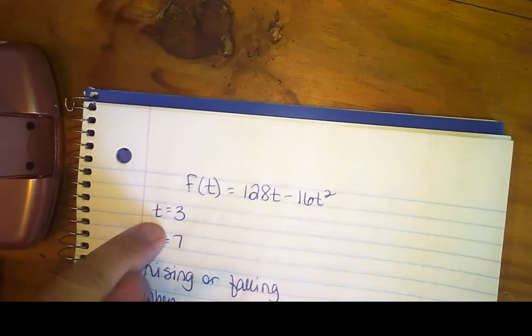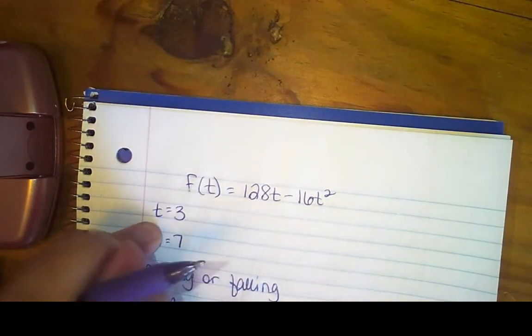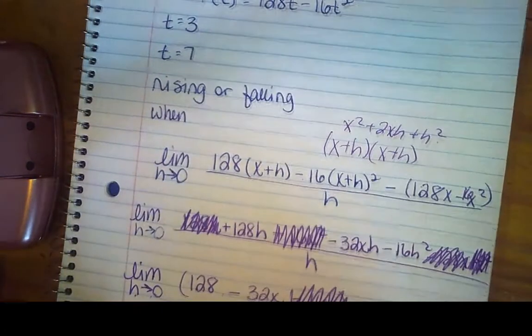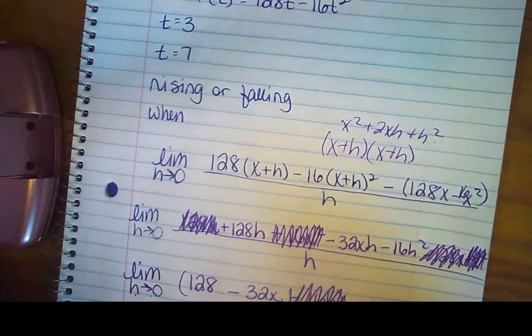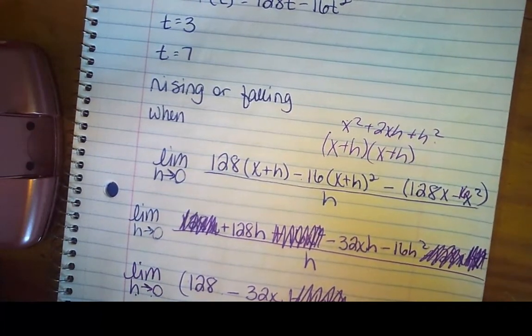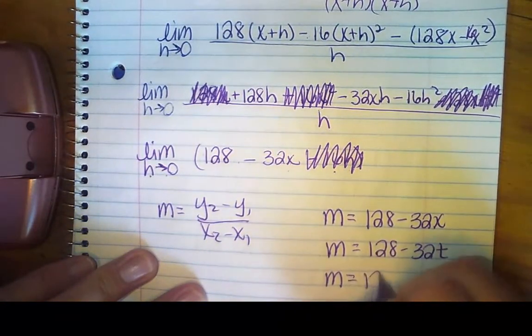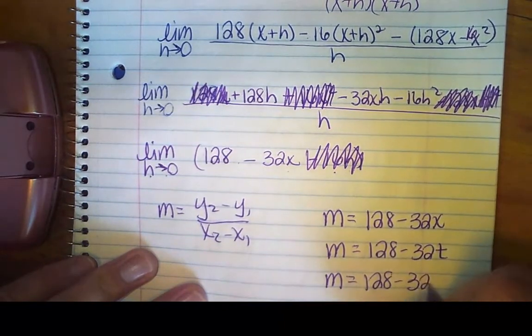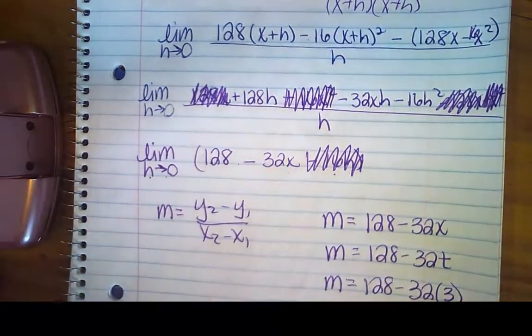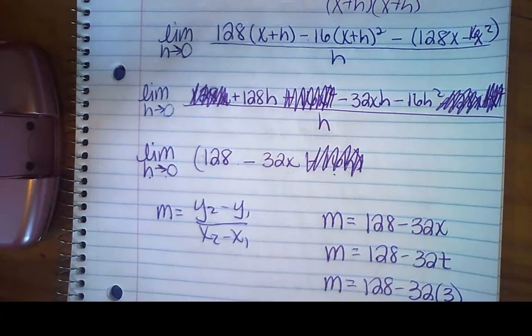So the instruction said find the instantaneous rate of change when t is 3. Okay, well remember that we are in t world and not x world. So t is going to be 3. So m equals 128 minus 32 times 3. So 32 times 3 is going to be 96.